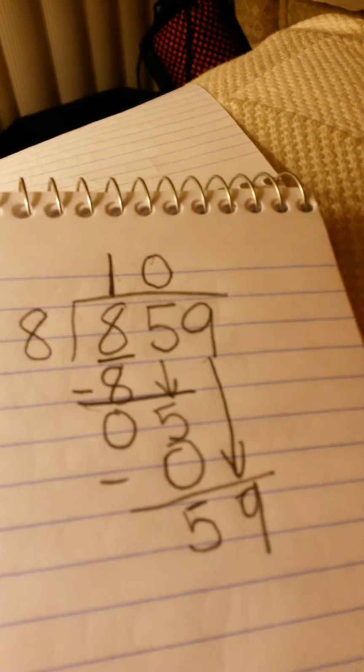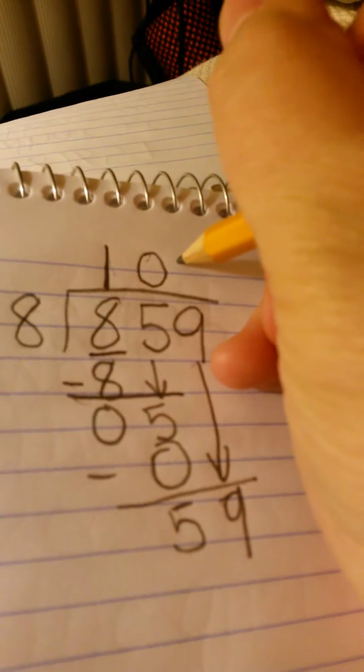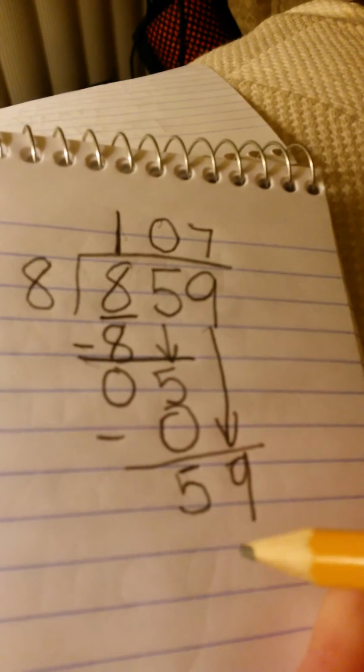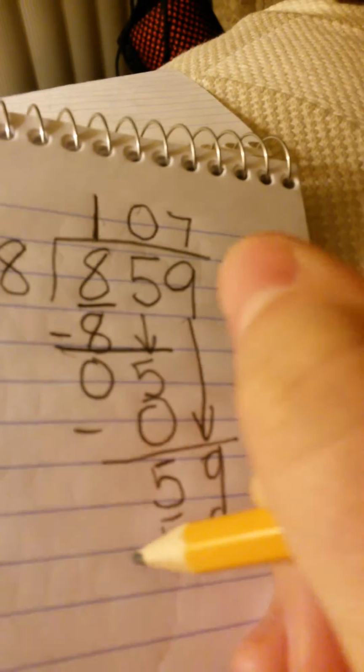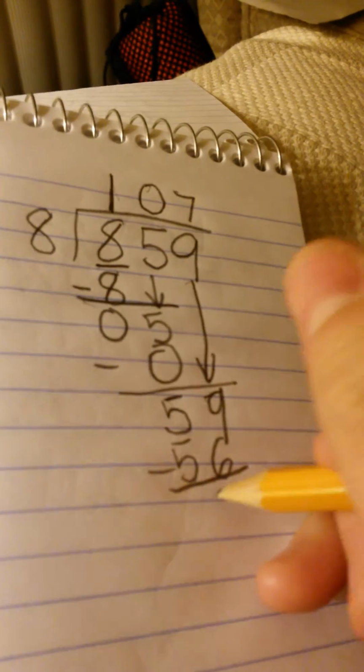How many times does 8 go into 59? Well, if I think about my 8s, I don't have them memorized because I'm a 4th grader and 8s are hard. So, I'm going to think of the highest 8 I can, and that's 8 times 8, and that's 64, so that's too big. So if I go down to 8 times 7, that's, give you a second to think of it, 56, right. Okay, so we said it's 8 times 7 equals 56. 7 goes up here. And you're going to write your 56. And subtract. 59 minus 56 equals 3.